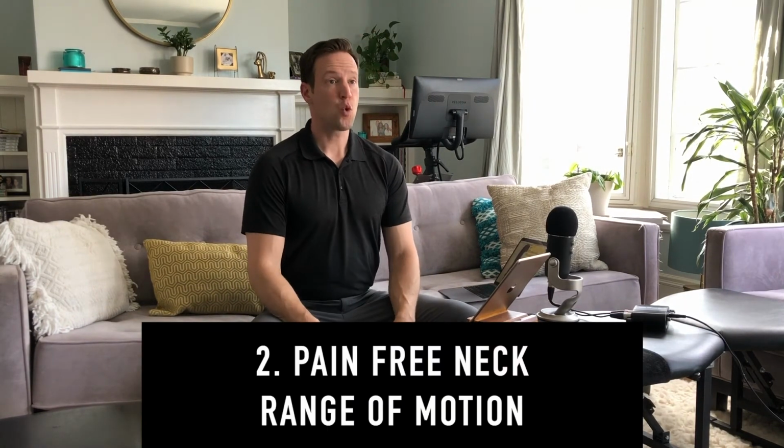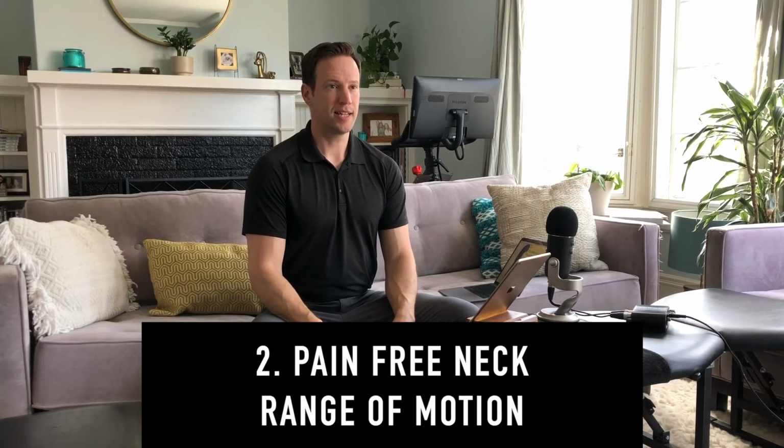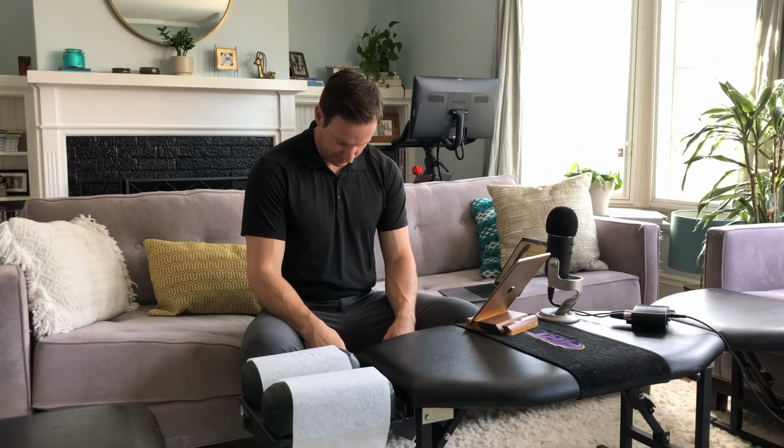Let's talk about a couple mobility drills. Normal range of motion of the neck is 60 degrees of flexion, so being able to get the chin tucked down to the sternum. 50 degrees of extension, so getting the eyes almost parallel to the back. Lateral flexion, about 35 to 40 degrees there, both sides. And then rotation, being able to get the chin almost to the shoulder, both sides.